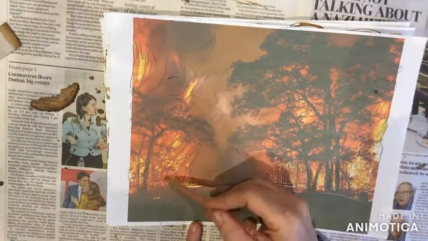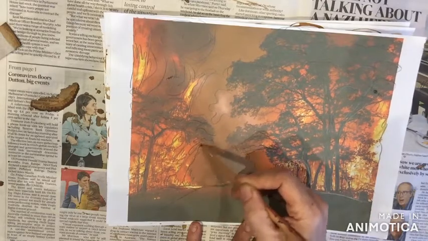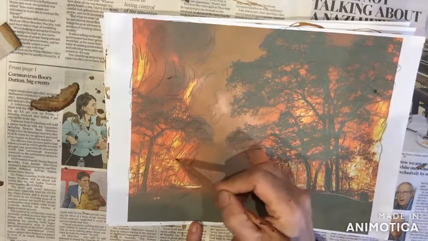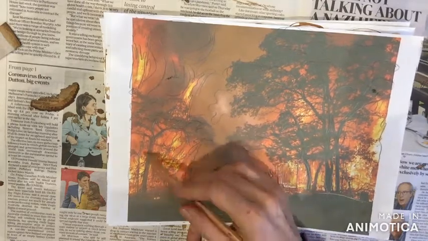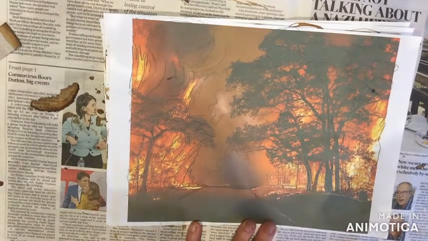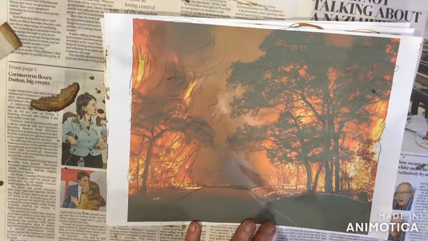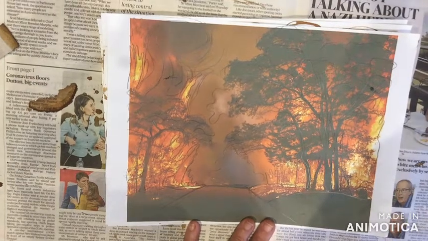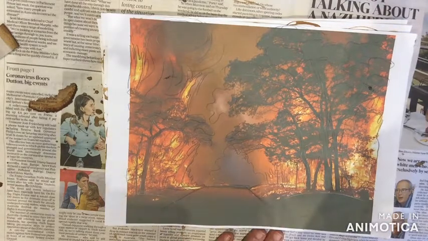Fire, I started off just doing some verticals, and then I sort of traced around it to get a little bit more of an idea of the main shapes that were there. So the purpose of this was really just to identify the core structural elements of the image and to help me pare it down to simple shapes.